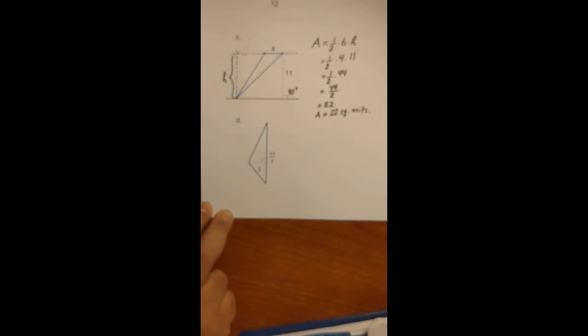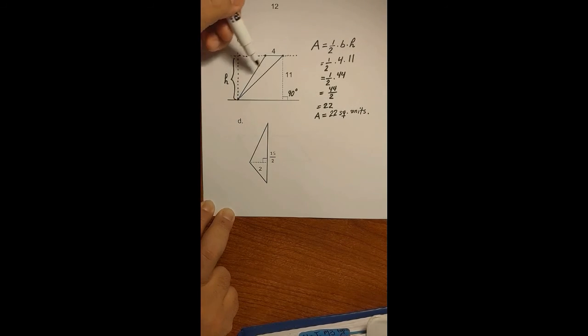So could we choose another value for the base? No, because we don't know anything about the rest of the sides of the triangle. That's why our only option for the base in this case was these 4 units right here. And then we deduced from that and the information of the picture the value of our height. Okay?